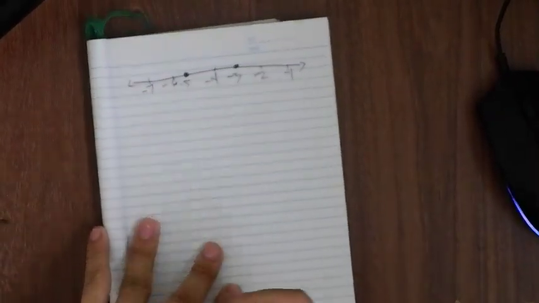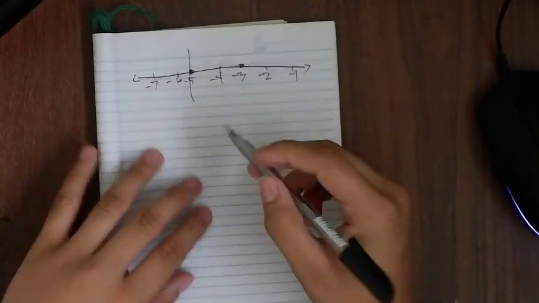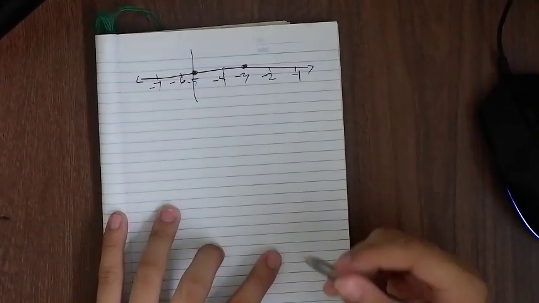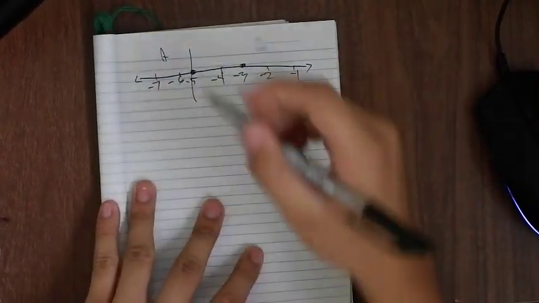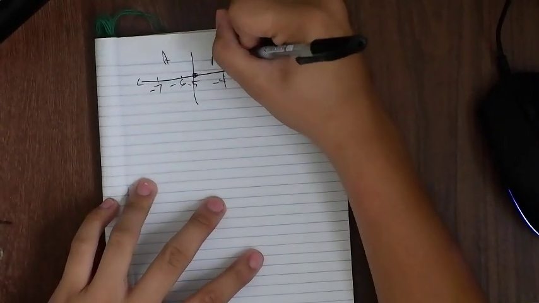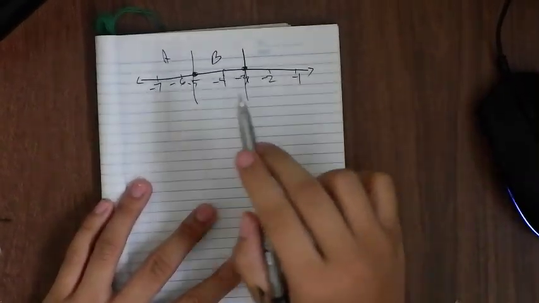Then, this is where the cases happen. Let's divide this number line into three regions. Region A, the numbers before negative 5. Let's label that A. Then region B, the numbers in between negative 5 and negative 3.